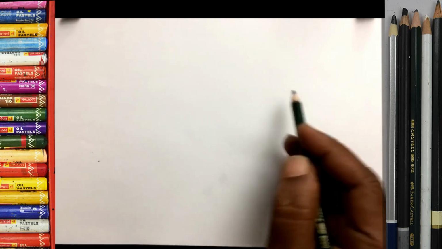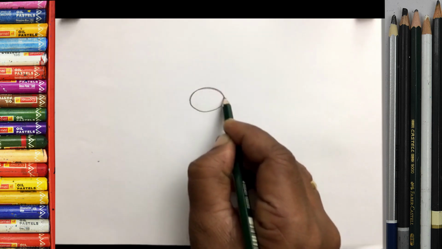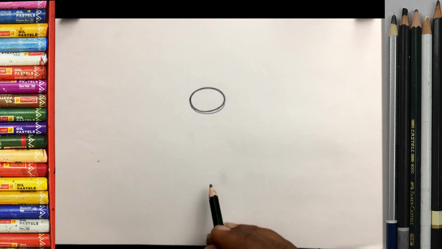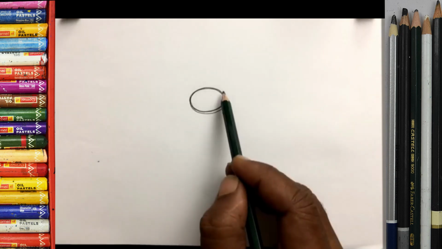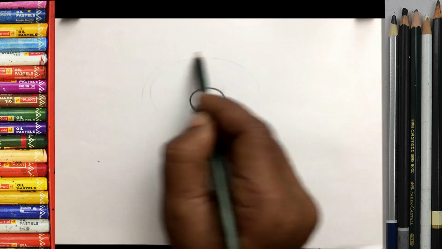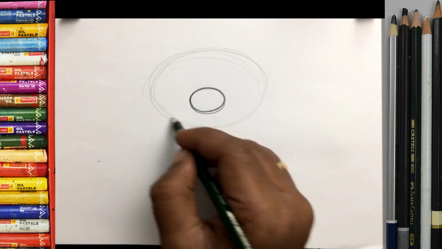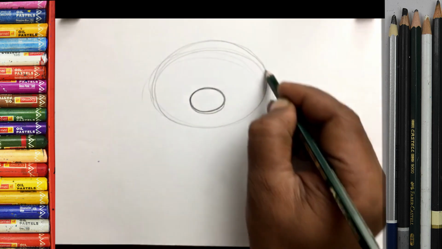Let's start the drawing. First make a circle, a small oval over here. And after the circle, you make one more circle over here, like this. Not a circle, it's also an oval. Okay, oval.